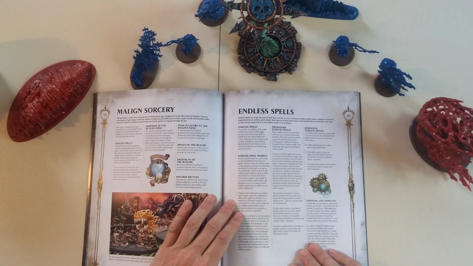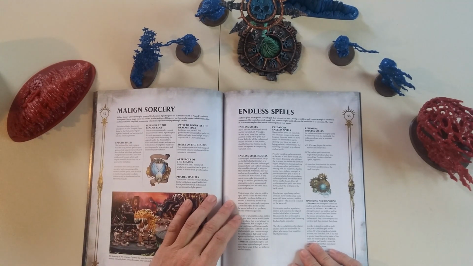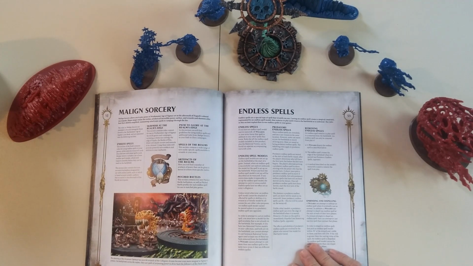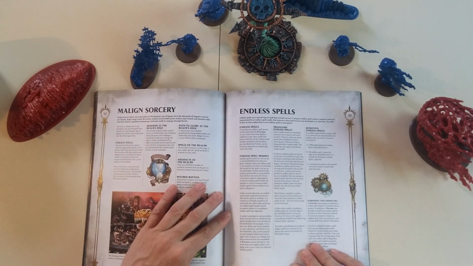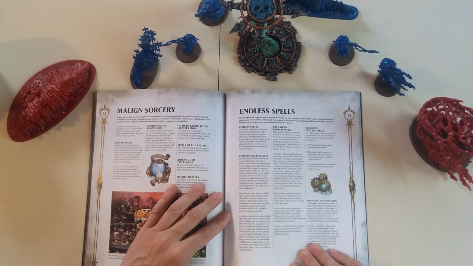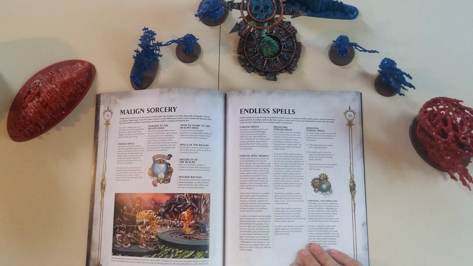Unless noted otherwise, an endless spell model cannot be attacked or affected by spells or abilities. It is treated as a friendly model by all armies for any other rules purpose. An endless spell model cannot be moved unless it is a predatory endless spell. See opposite. We'll talk about that in a second. In order to attempt to cast an endless spell, you must have a model for that spell available that is not already on the battlefield.